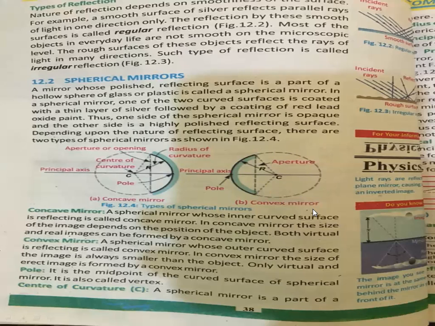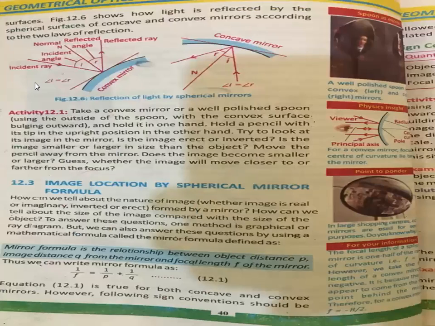Then we studied the important terms related to these mirrors: the pole, the center of curvature, the radius of curvature, the principal axis, the principal focus, and the focal length. We also studied that the concave mirror is called a converging mirror, and the convex mirror is called a diverging mirror. Then reflection of light: these mirrors follow the laws of reflection.